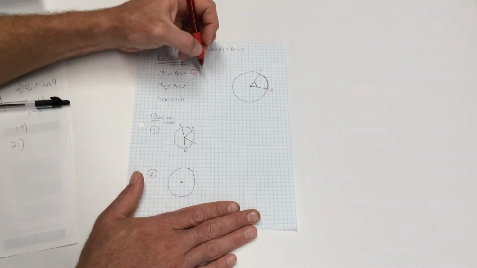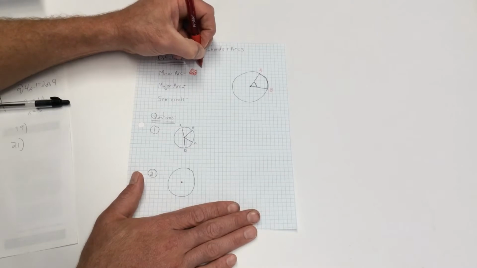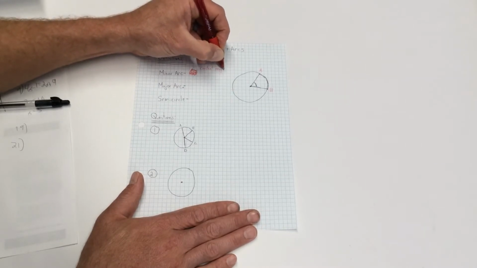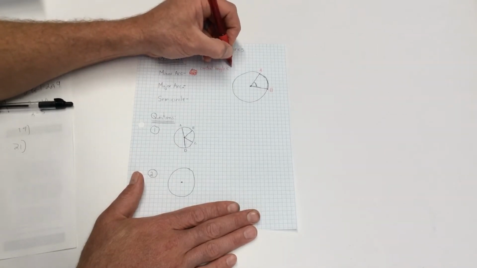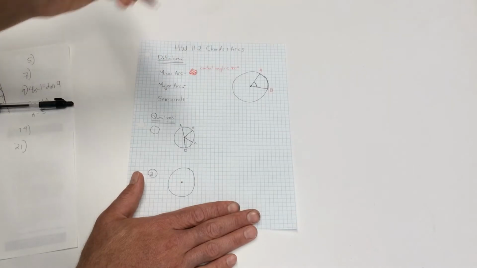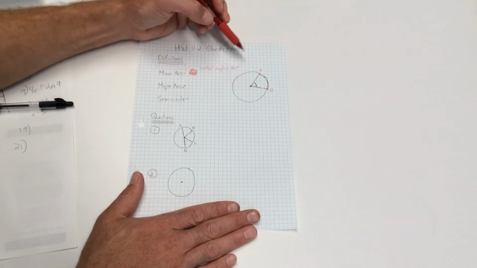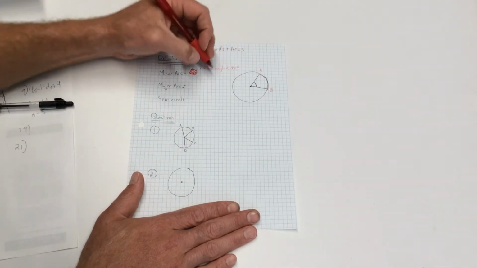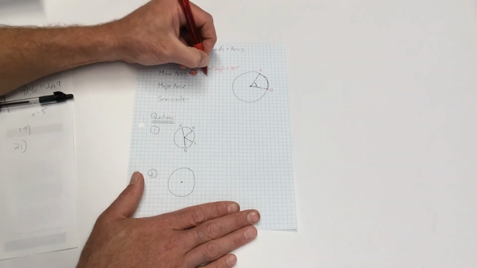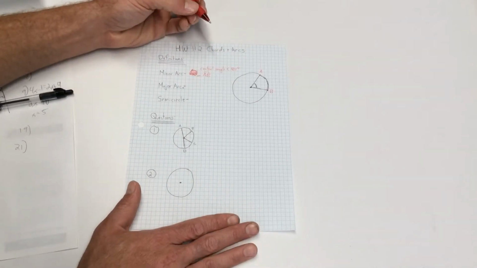Because a minor arc is a central angle that is less than 180 degrees. So in other words, this angle is less than 180 degrees, and so we call that a minor arc. AB, for example, would be an example of a minor arc.